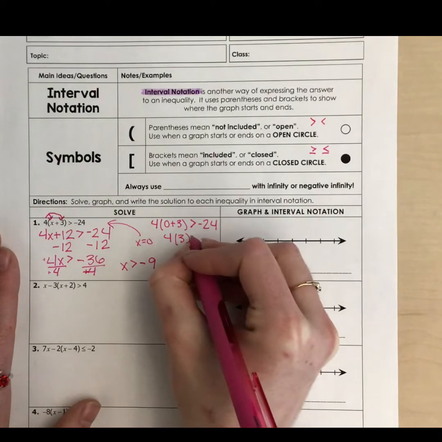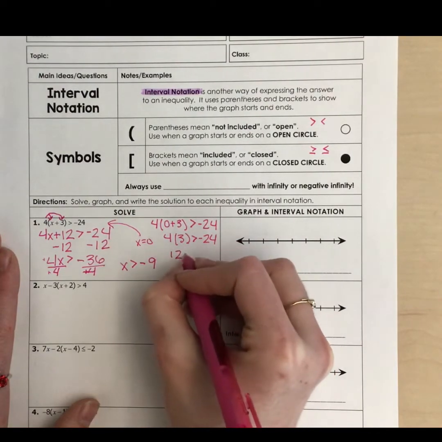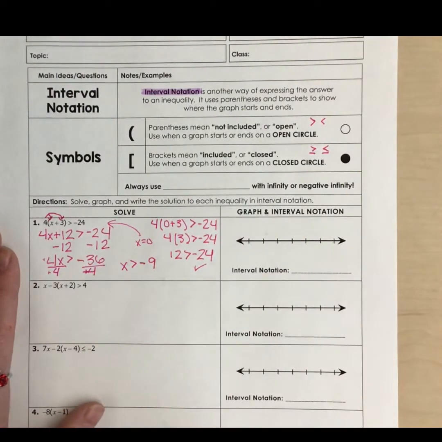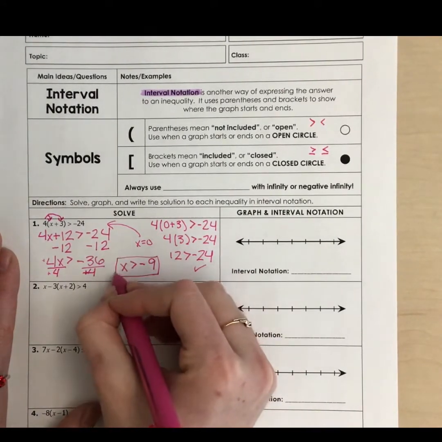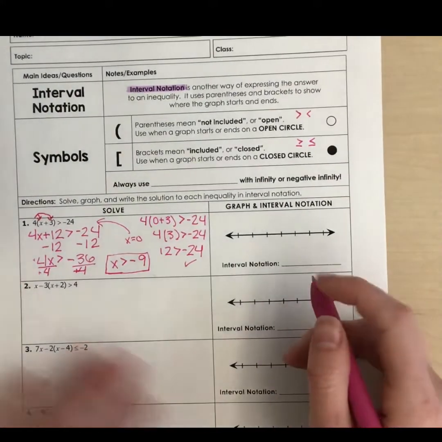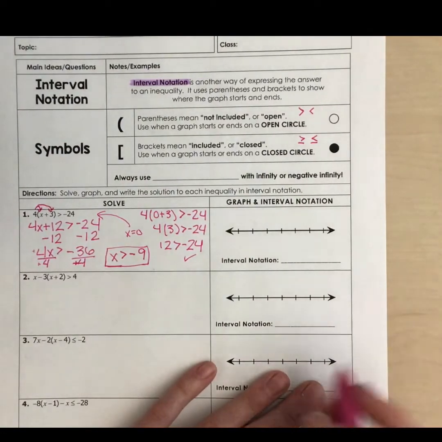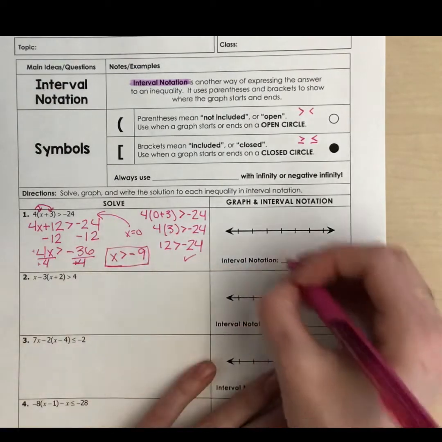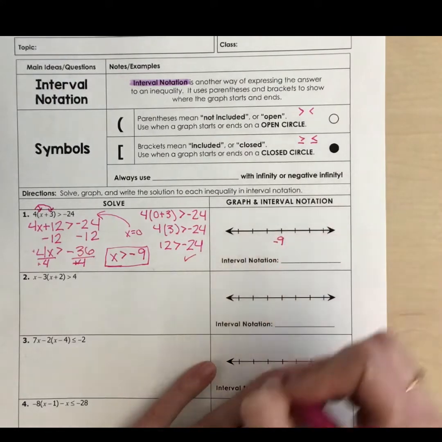So 4 times 3 greater than negative 24. And we know 4 times 3 is 12, which is indeed greater than negative 24. So that checks out. We did good. This is our solution for this problem. So now we go over to graphing and writing that interval. When we write our graph, we want the number that we said x is greater than or less than to be the very middle part. So we'll put negative 9 in the middle.